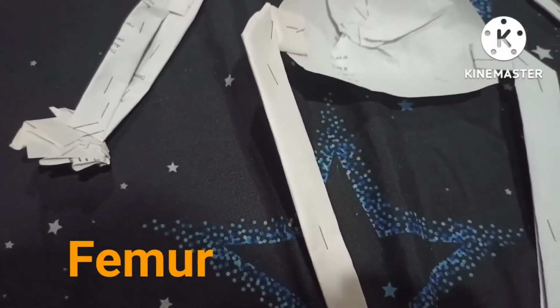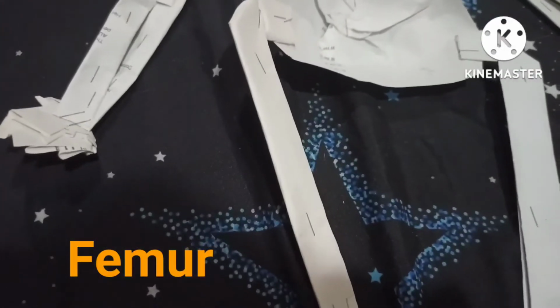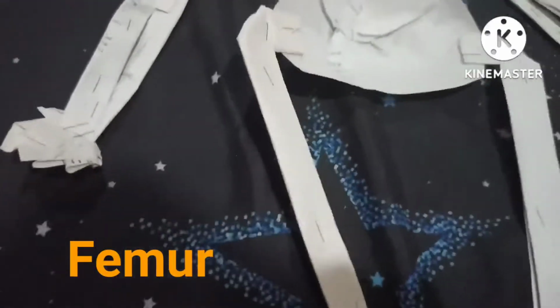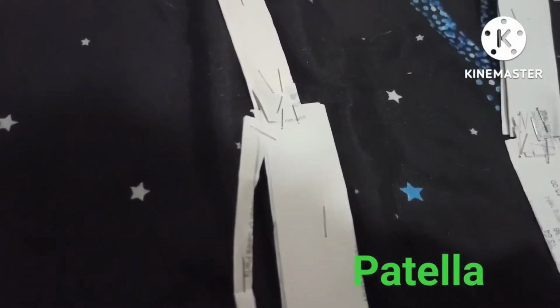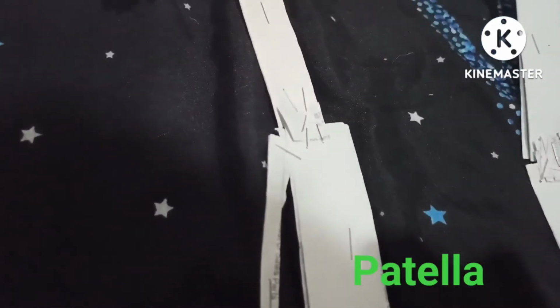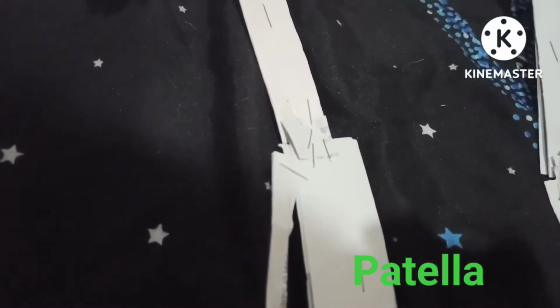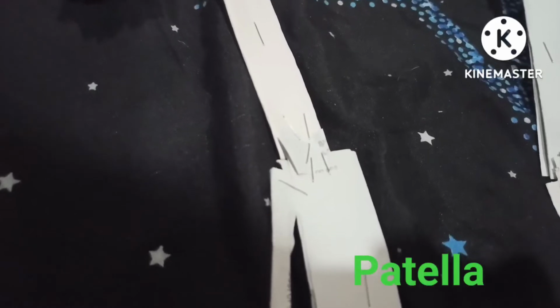The femur looks like this one. You can see that it is the largest bone in the body. The patella, also known as the kneecap, is triangular shaped, and looks like this one, called the patella.